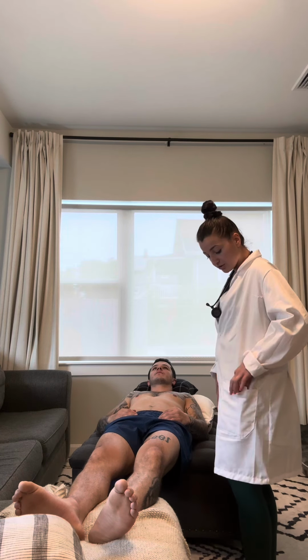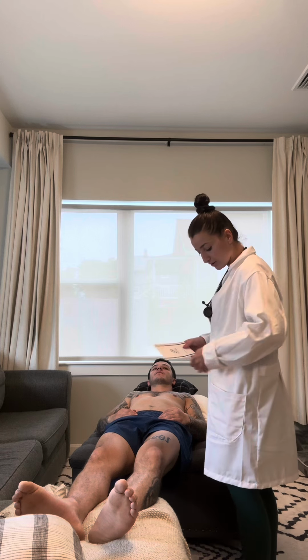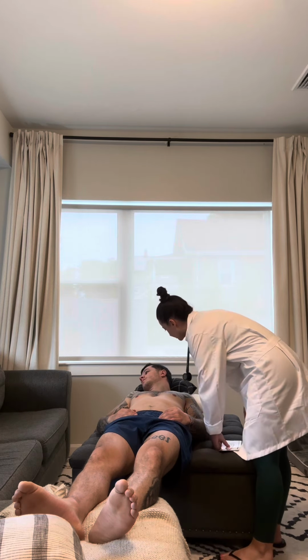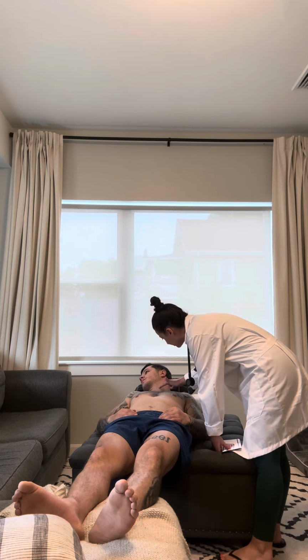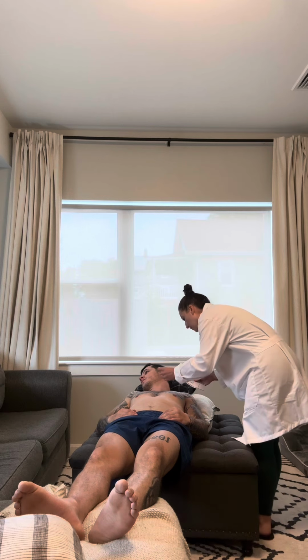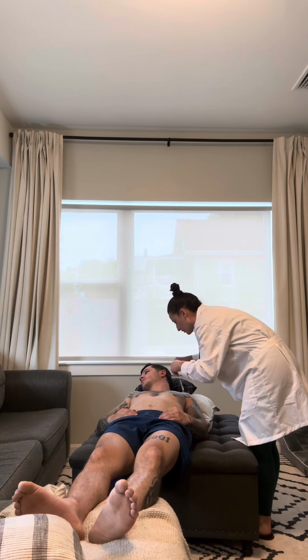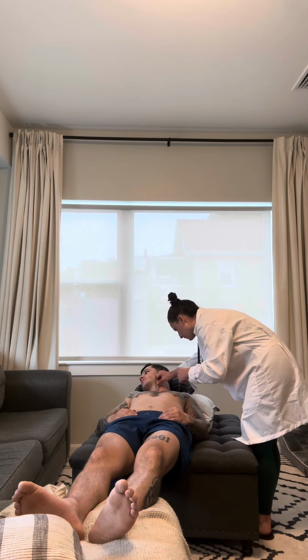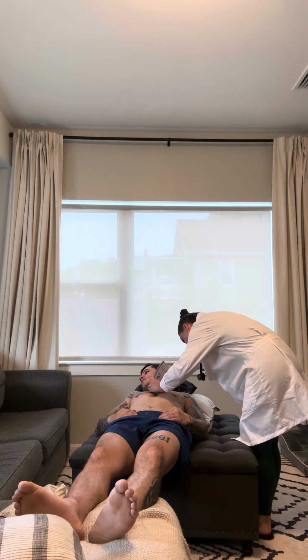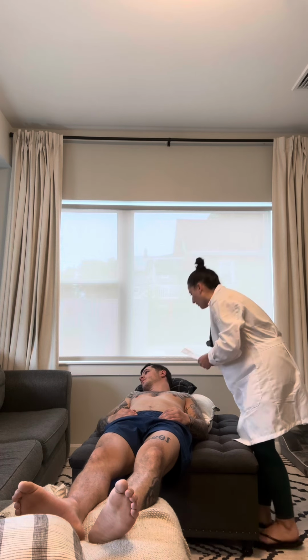What I'm going to do is take out my ruler, and I want Nolan to turn his head to the left for me. I'm going to identify where I see that pulsation, which is right about here. I'm going to put a straight edge up to this pulse. Any pain with this? No. And I'm going to take my ruler and measure. I see about 1.4 centimeters, which is good.